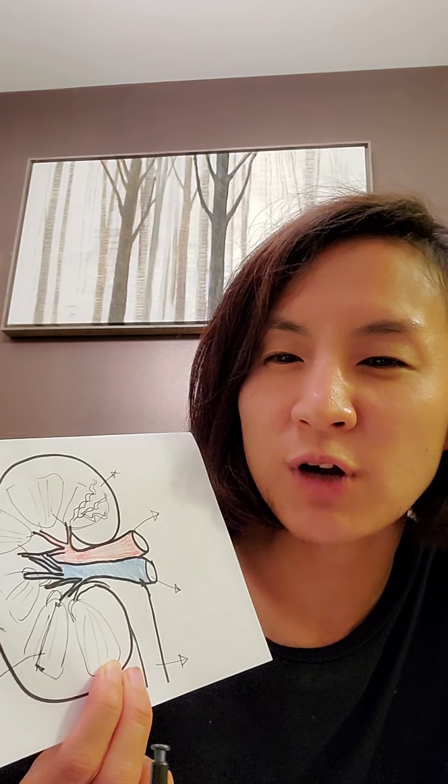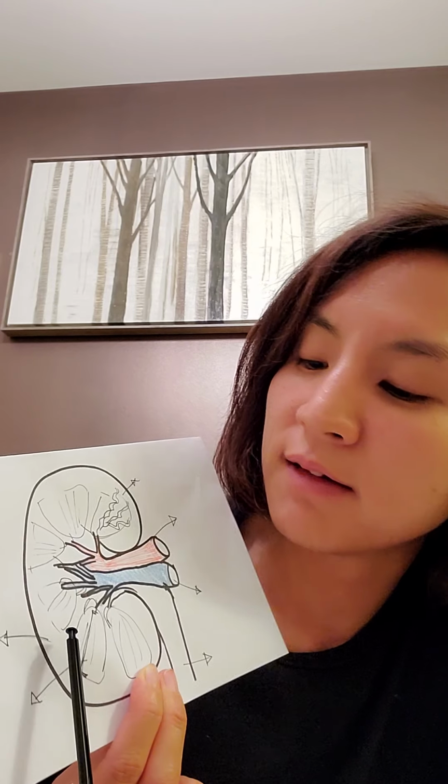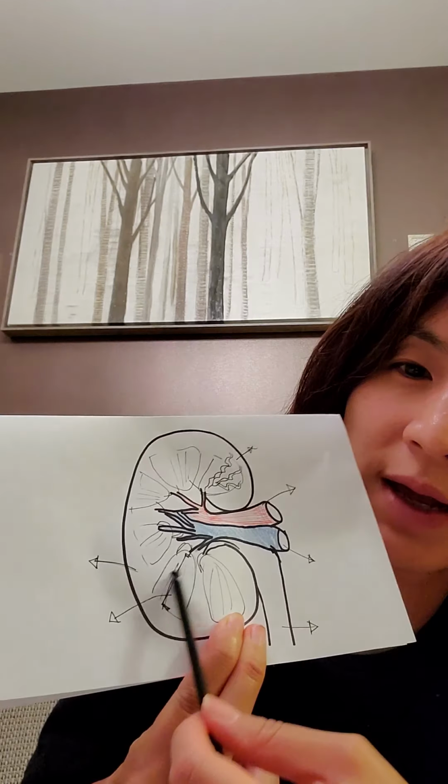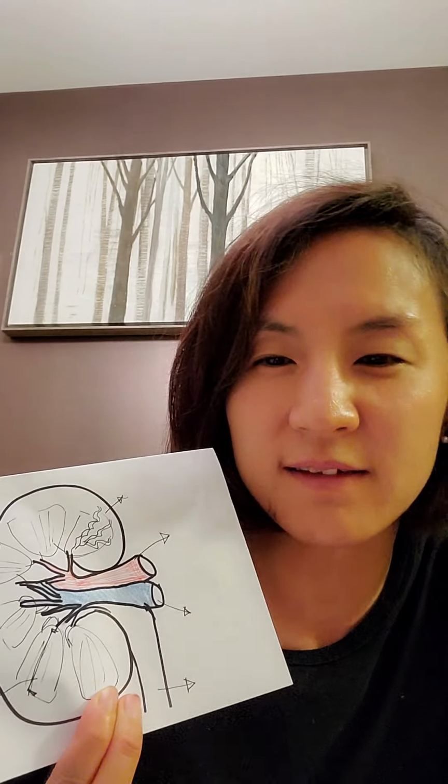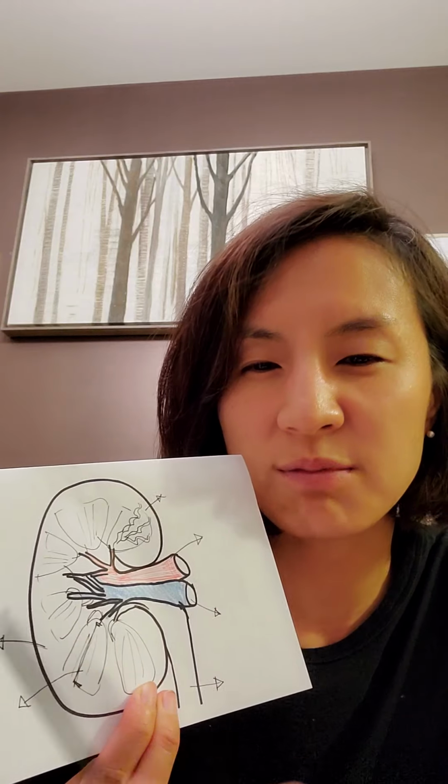This is the very basic functional unit of the kidney, which removes waste and excess substances from the blood. The medulla is the interior part of the kidney that holds nephrons, and the cortex is the outer portion of the kidney, a kind of lining of the kidney.